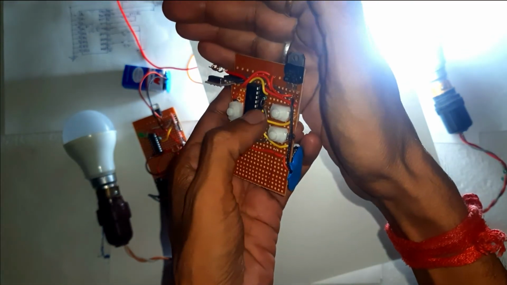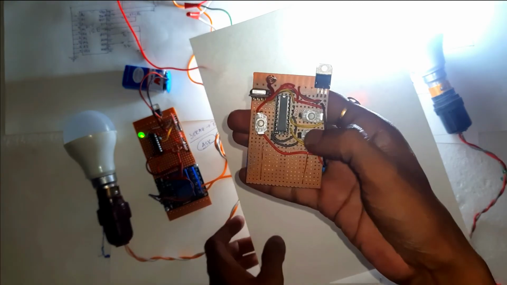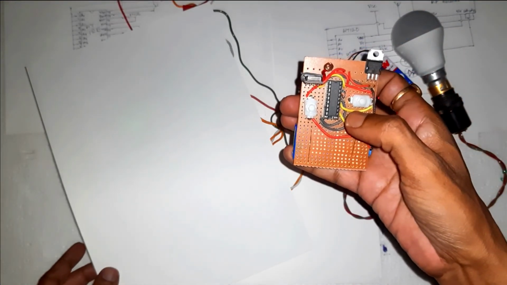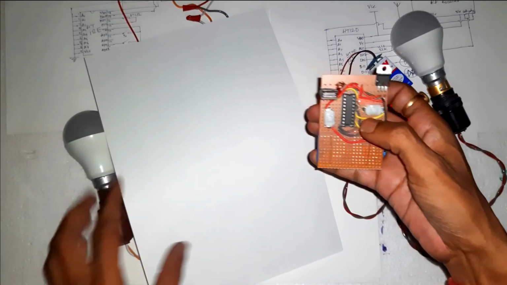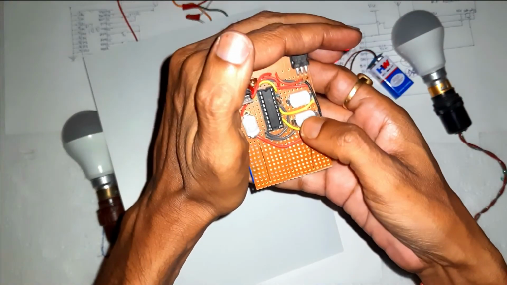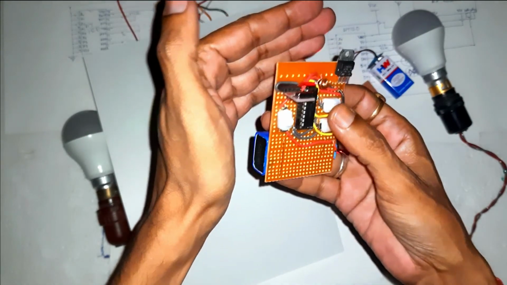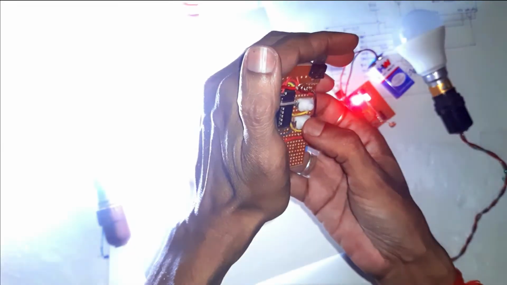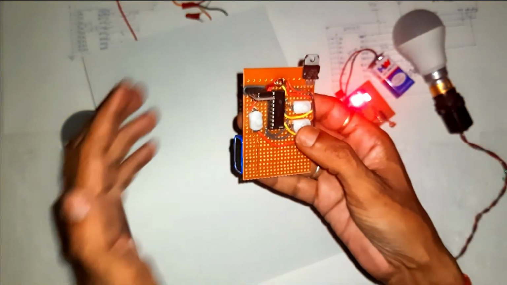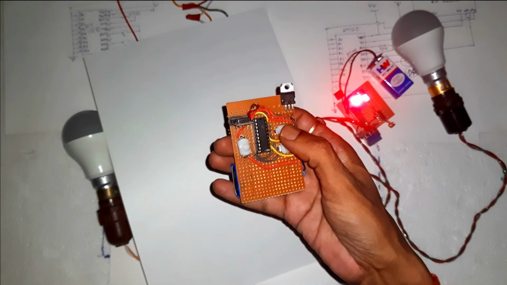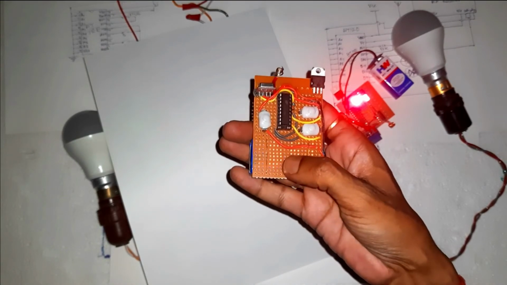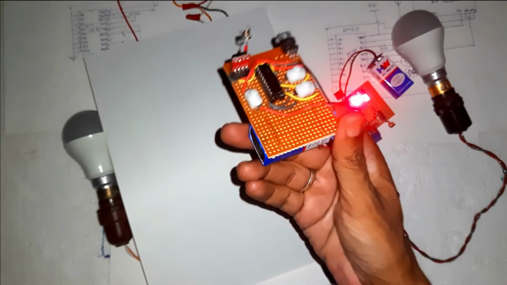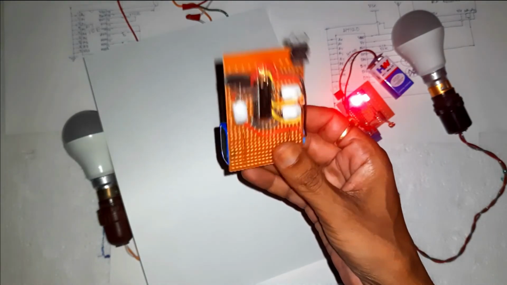Press switch 1, and similarly section 2, we cover the total circuit. This is the transmitter section. So we can control separate rooms using only one transmitter section, that is only one RF remote.